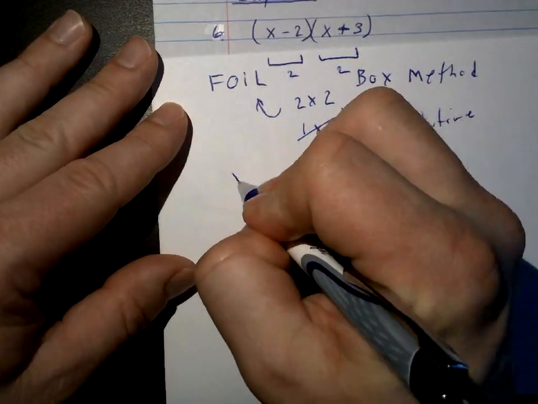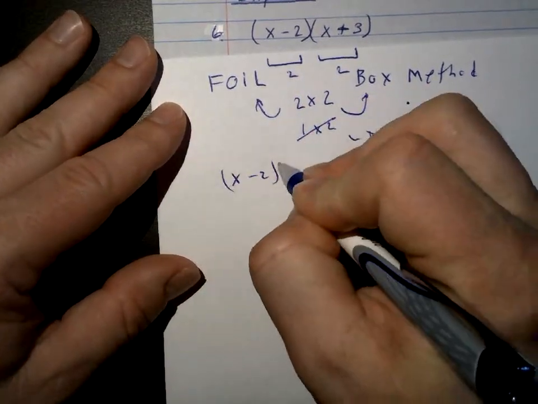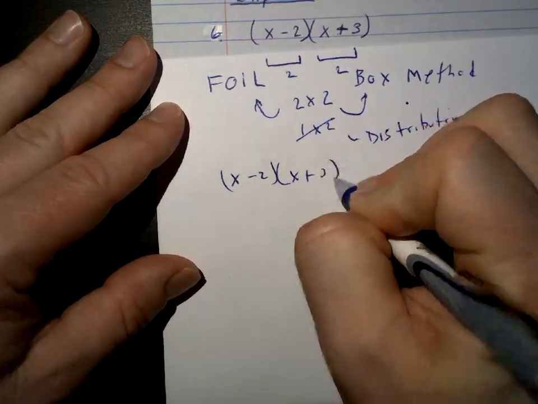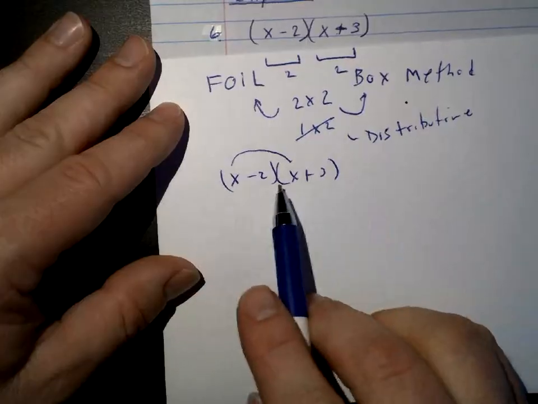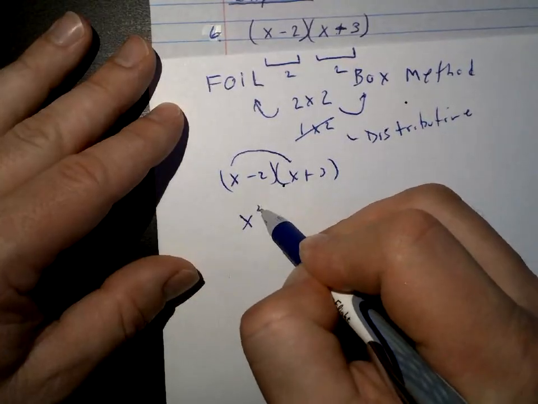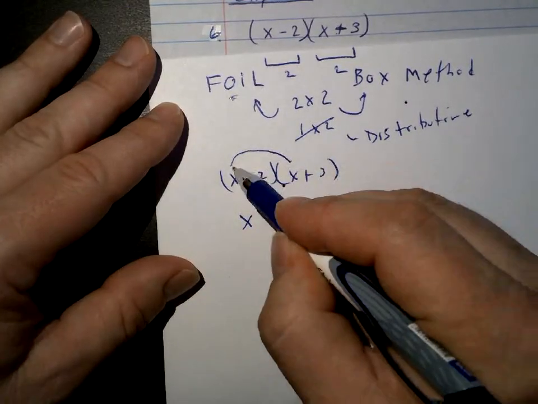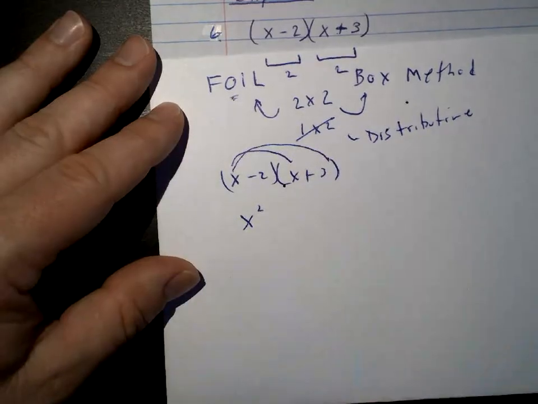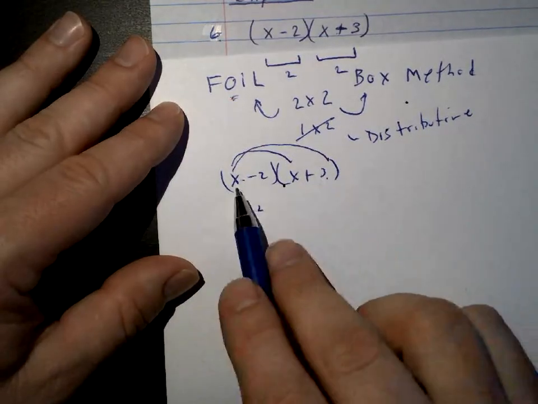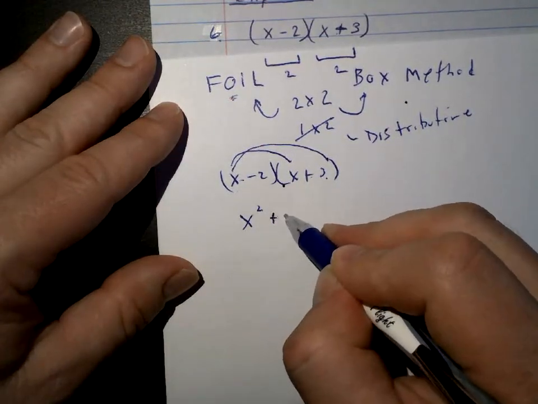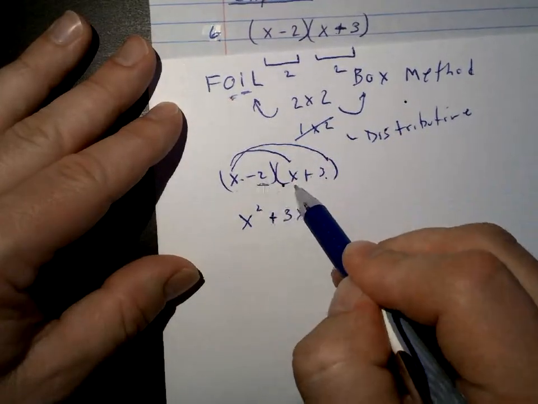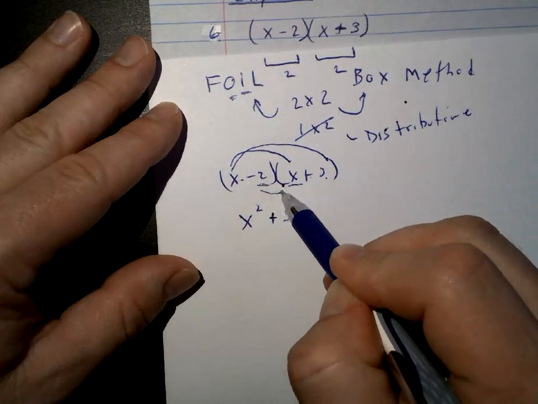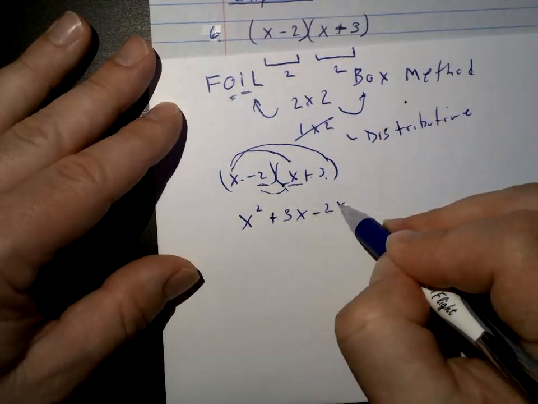So the FOIL method says if I take my binomial on both sides and I go first term, if I multiply the first terms, don't I get x squared? If I take the outer term, which is 3 times x, I have a positive 3x, and I take the inner term and multiply those together, you get minus 2x.